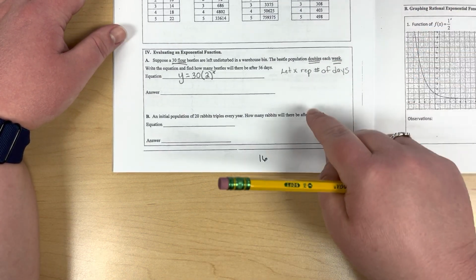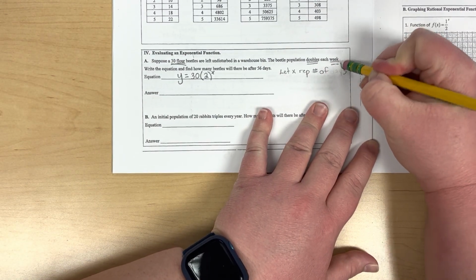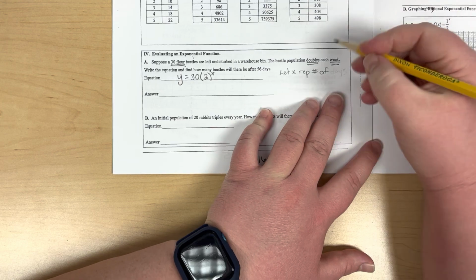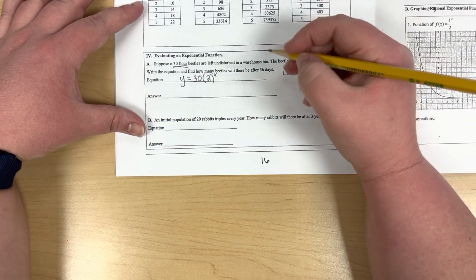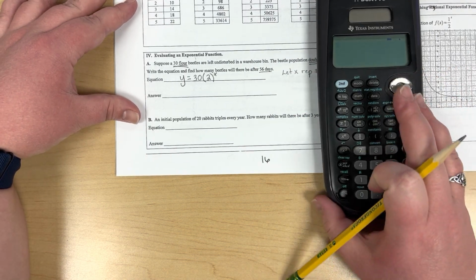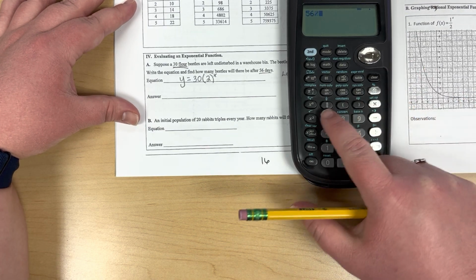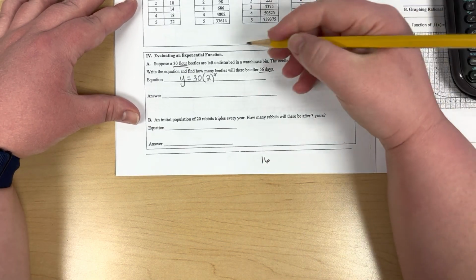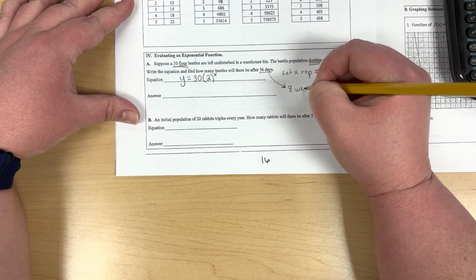So let's go back here a minute. X doesn't represent number of days. It represents number of weeks. So we have to do a little math here before we keep going, because it doesn't make sense for my answer to be as big as it was. All right, so 56 days. We need to know how many weeks that is before we can carry on. There are 7 days in a week, so I need to take 56 and divide it by 7. That is 8 weeks. So 56 days is 8 weeks.